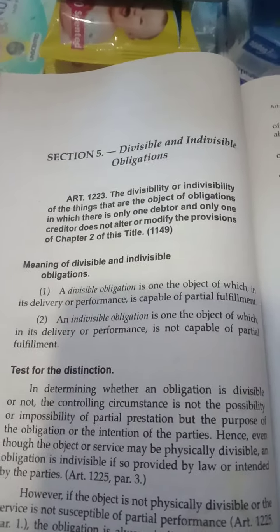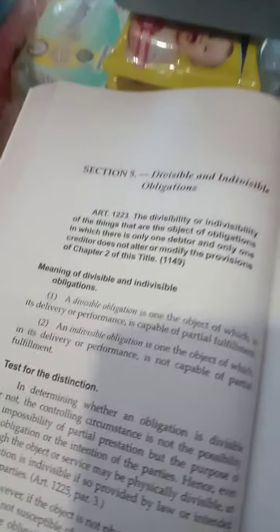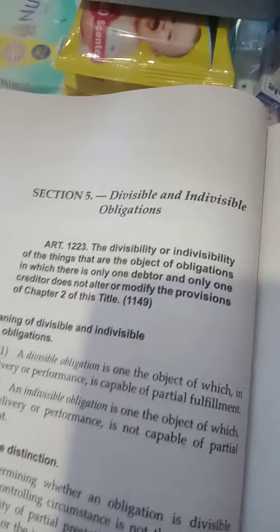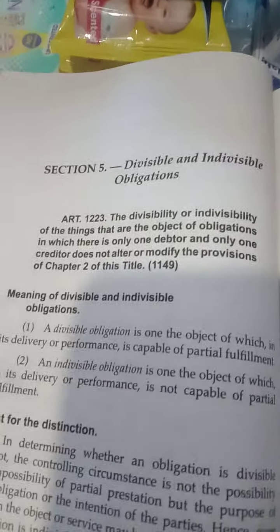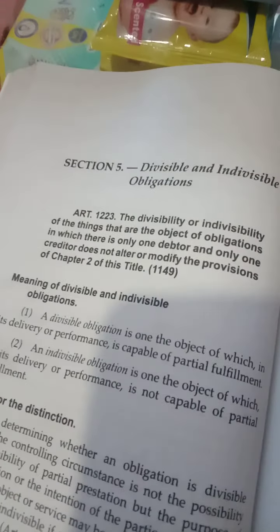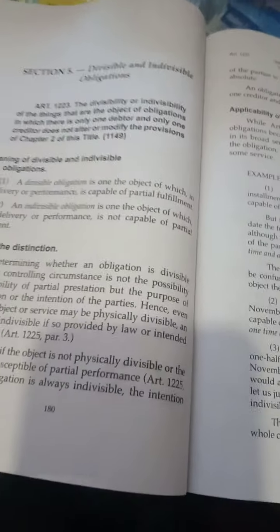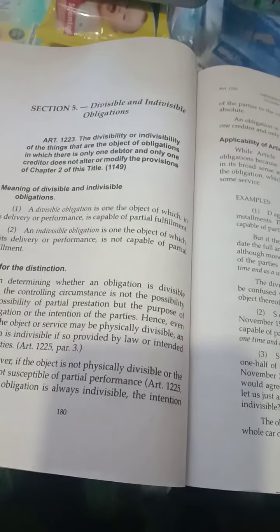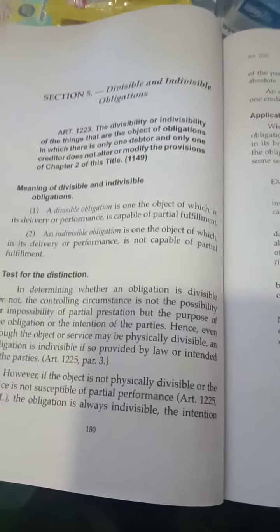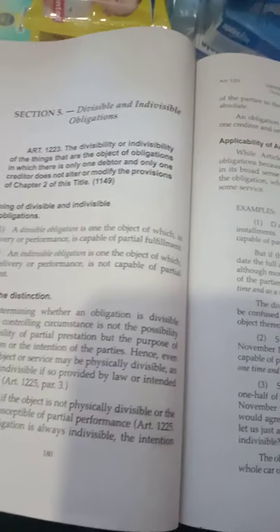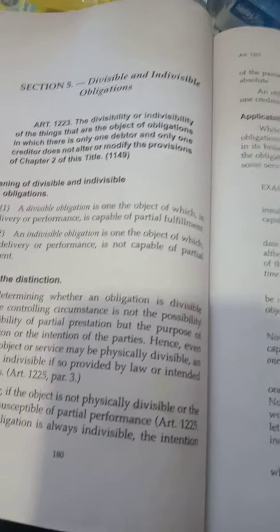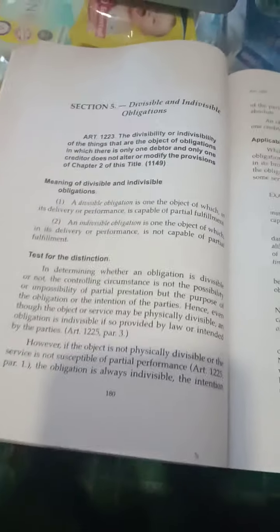So, ito tayo sa divisibility and indivisibility. Katulad ng sinabi ko nung una, divisibility and indivisibility speaks about the object or prestation ng isang obligation. So yun ang uri ng divisibility at indivisibility. There are certain tests for distinction between divisibility and indivisibility, pero ang pinaka-importante doon ay yung intention of the parties.